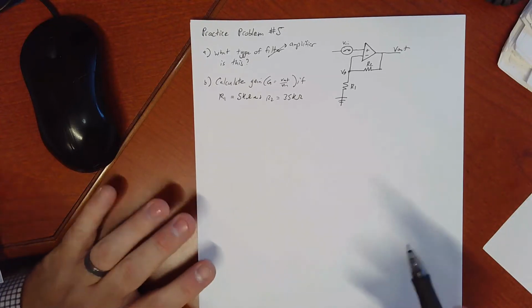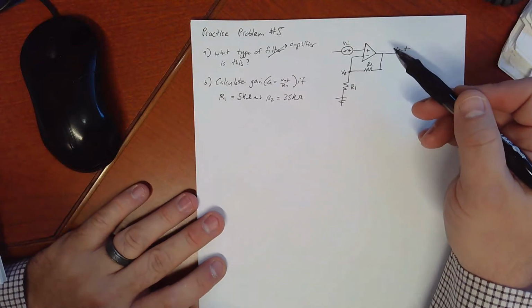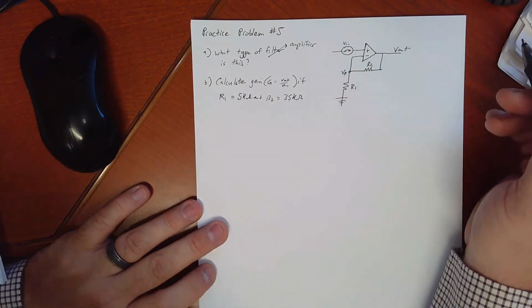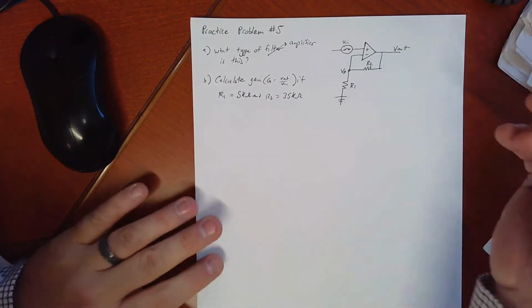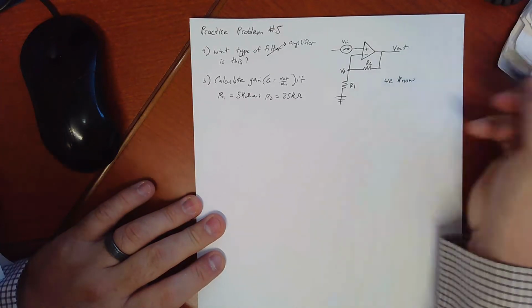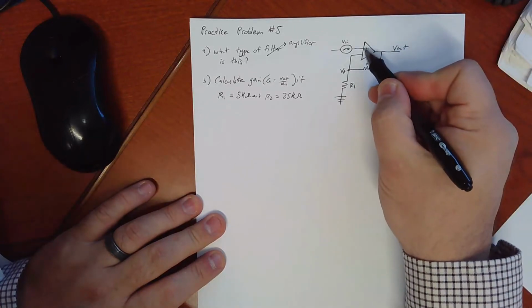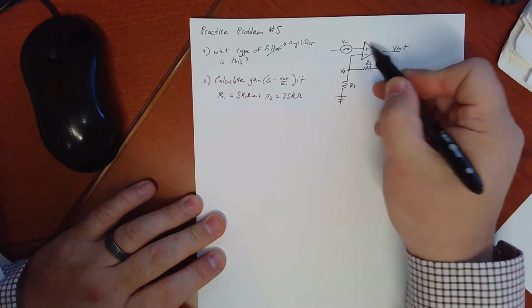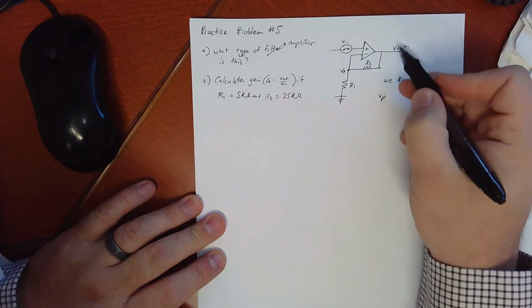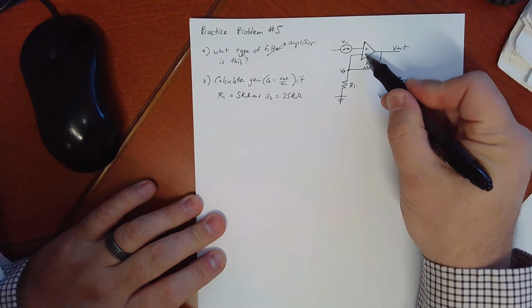Now, when you see an active op amp, we just have to remember some rules about ideal op amps. For an ideal op amp, by definition, the voltage at the positive non-inverting input, V sub P, has to be equal to the voltage at the inverting negative input.